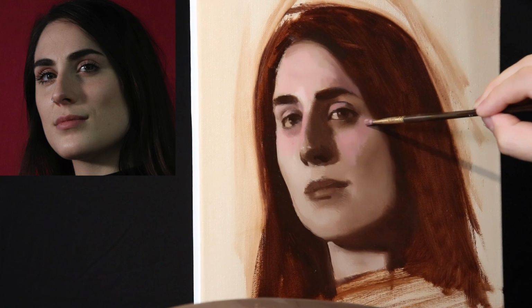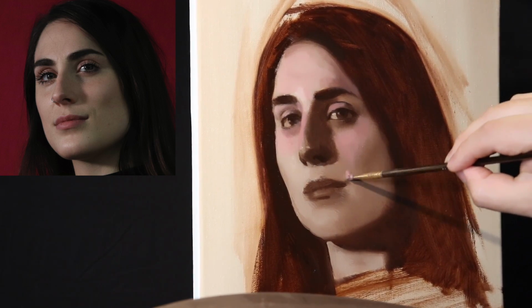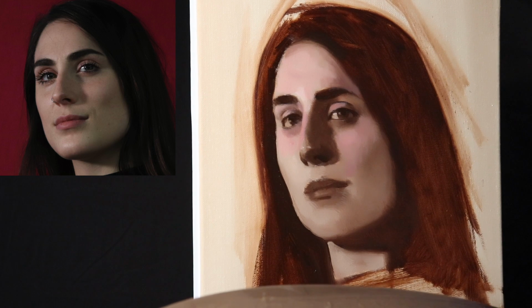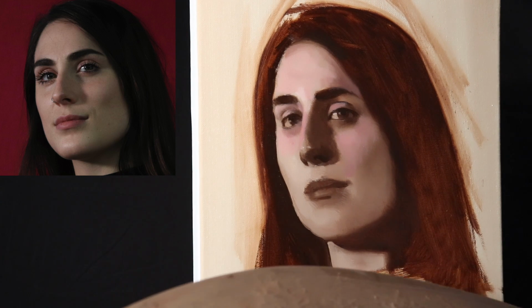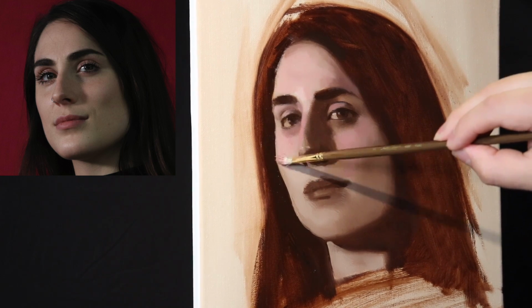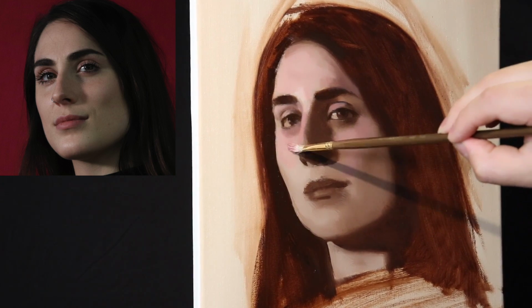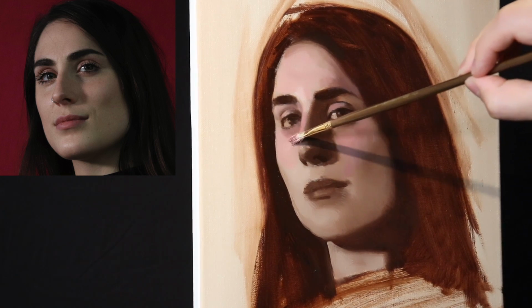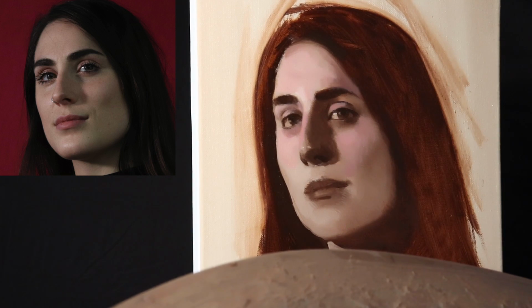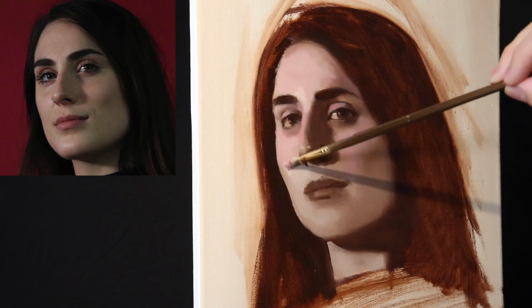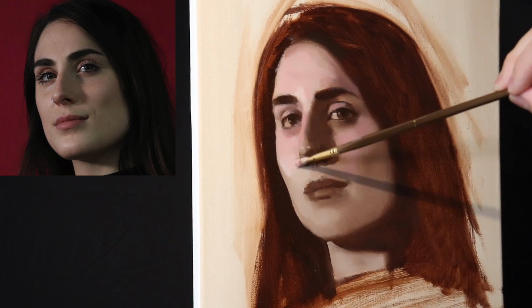Putting in a plane change here. Now, I perceive that this plane here is lighter, so we're going to go up in value. So there. Yep, so right here it's going to get lighter.